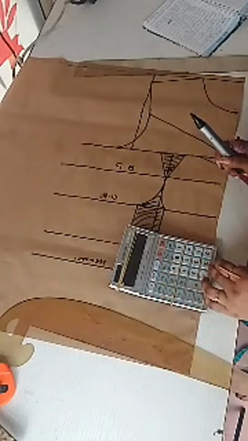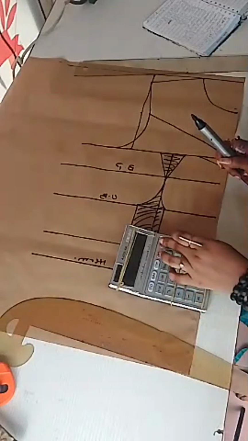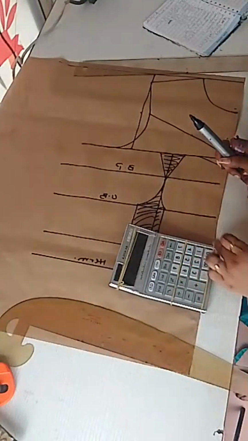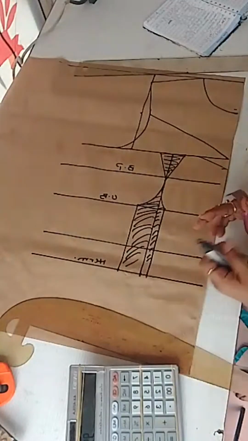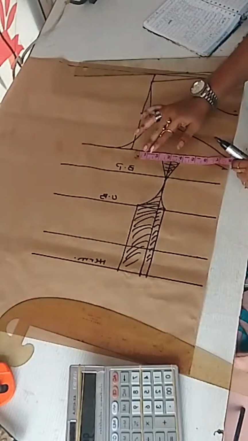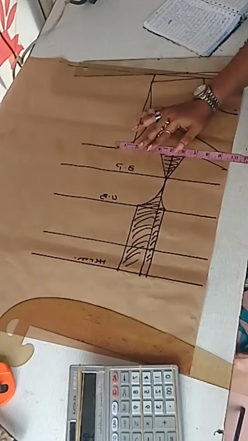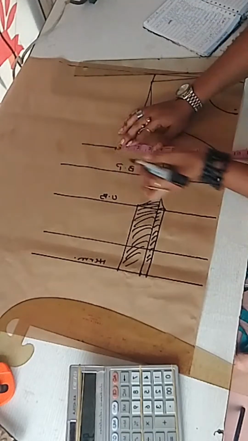So we are going to divide that 38 by 4, which equals 9.5. Okay, so this is 9.5 here.